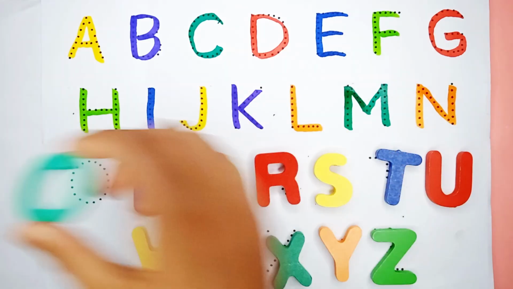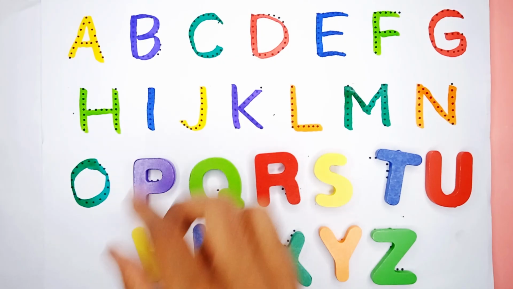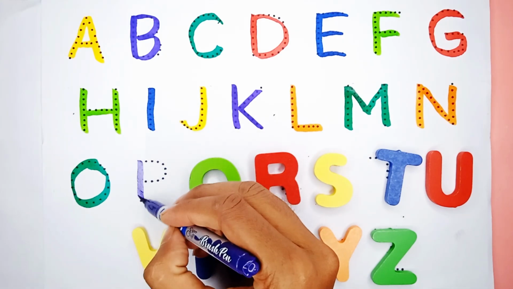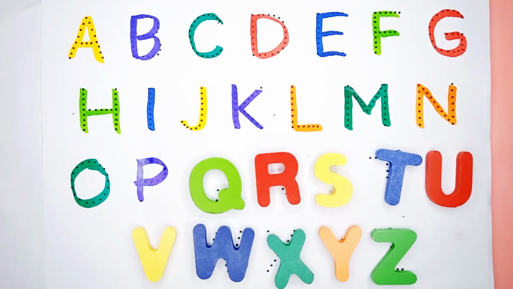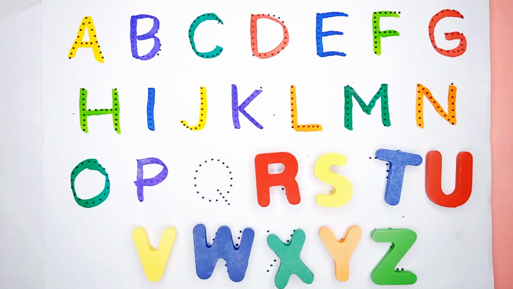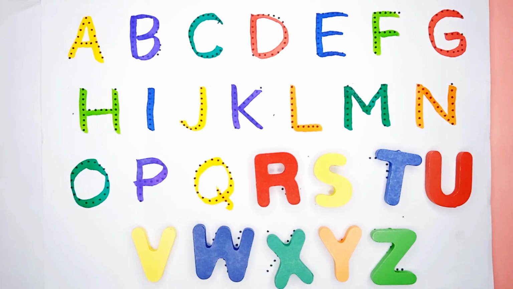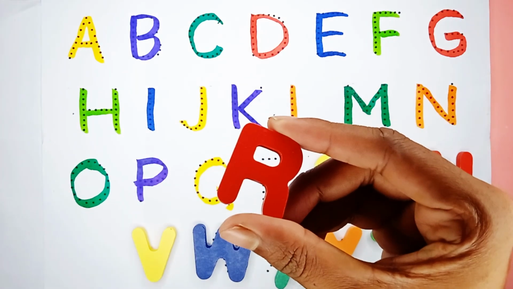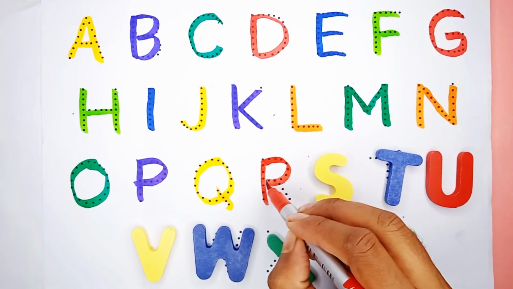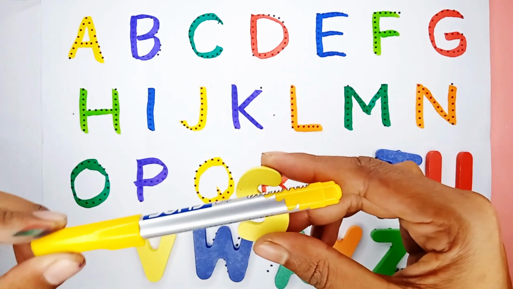O. O is for orange. P. P is for pets. Q. Q is for queen. R. R is for rabbit. S. S is for sheep.